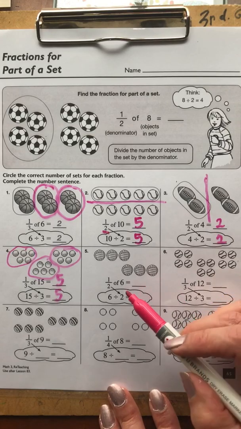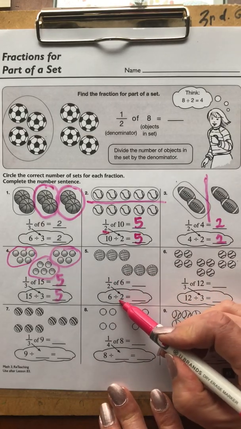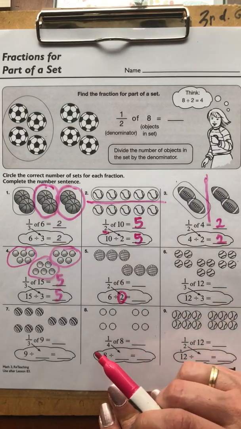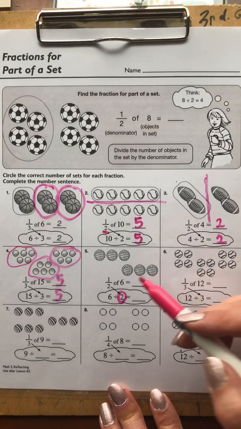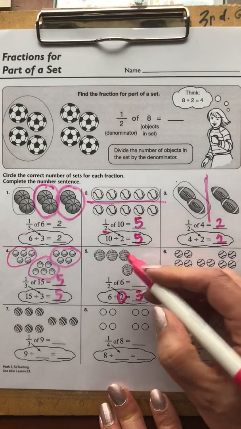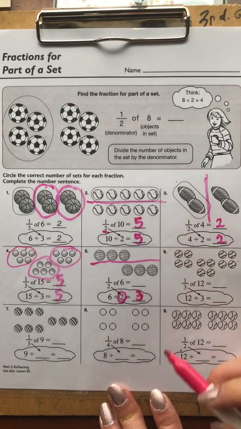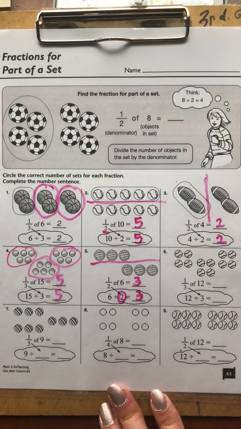Look at number 5 here. We have 6 volleyballs, and we are dividing them into 2. They take the 6 balls, they need to divide it into the 2 groups. So 6 divided by 2 is 3. If I divide these equally into 2 groups, there are 3 in each group. So my answer is 3. 1/2 of 6 is 3.